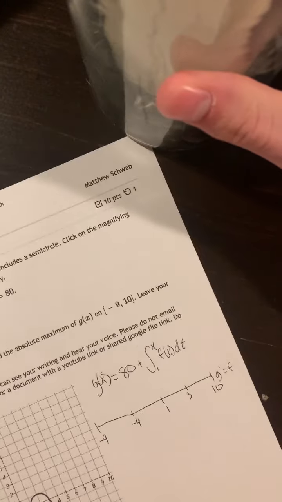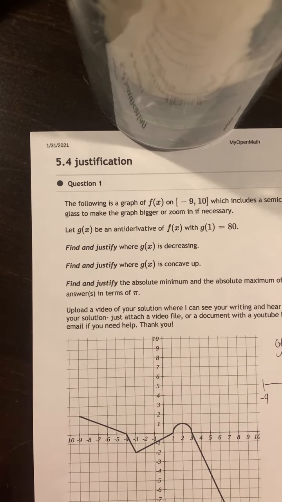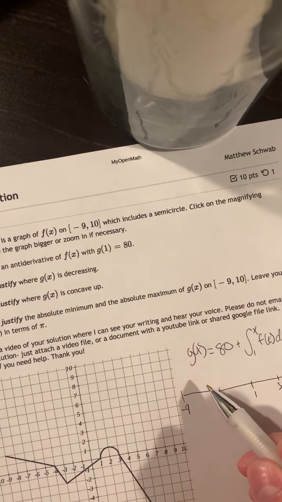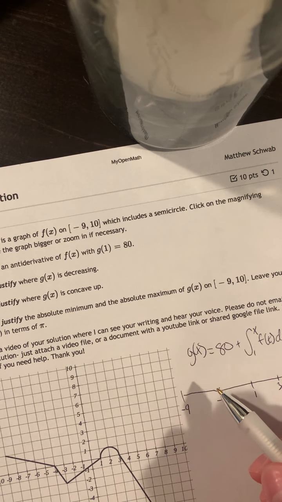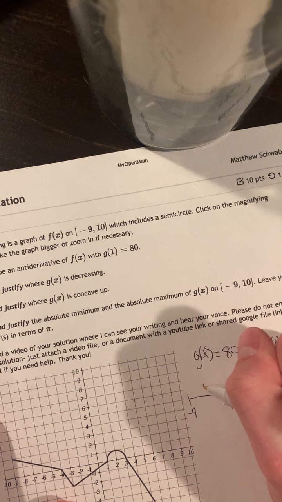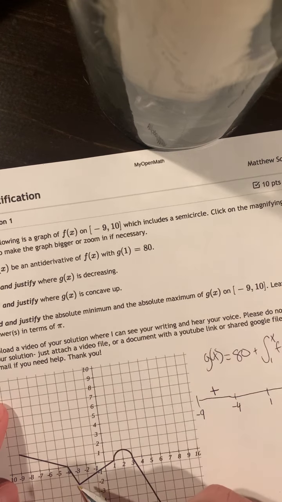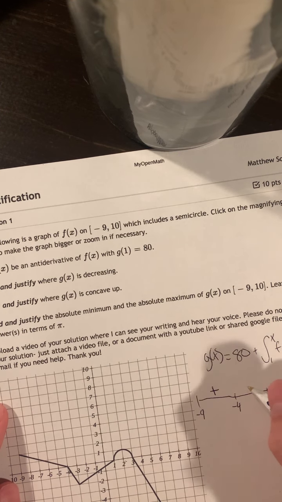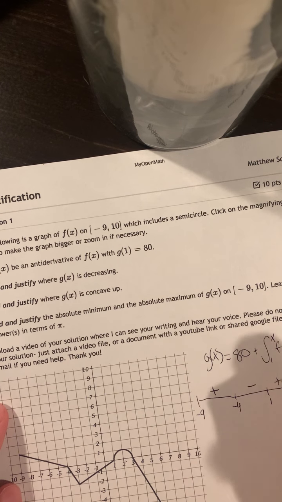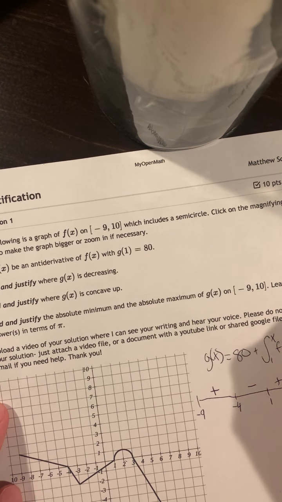And so from -9 to -4, g prime is positive. From -4 to 1, g prime is negative. From 1 to 3, it's positive, and from 3 to 10, it is negative. So we know it's going to look a bit like that.